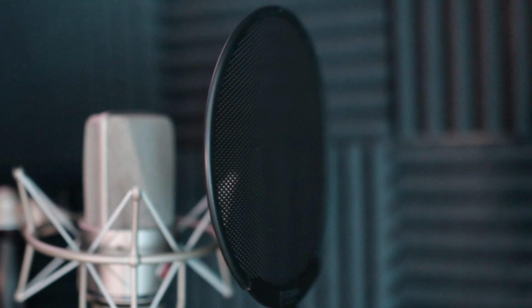A pop filter is used to put in front of a microphone so no plosives get through to your microphone, like your P's and your S's and your T's. It will help control that a lot.